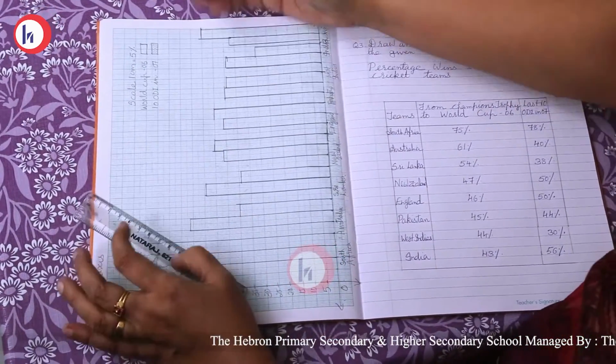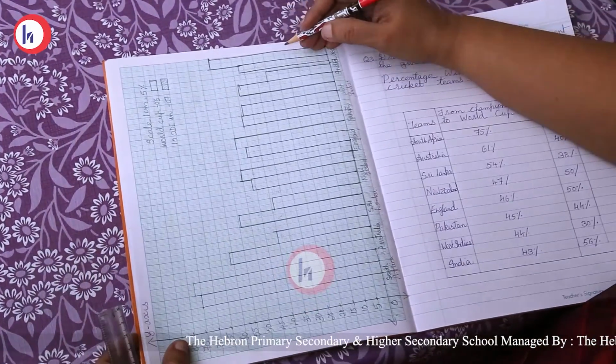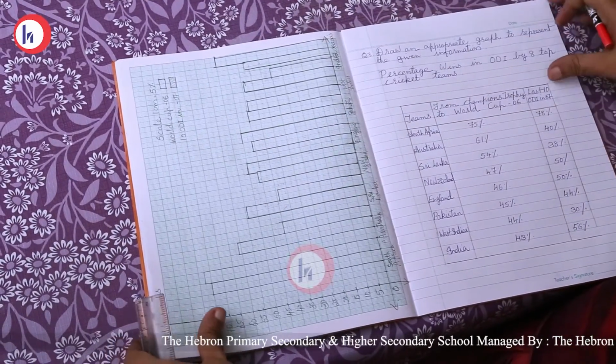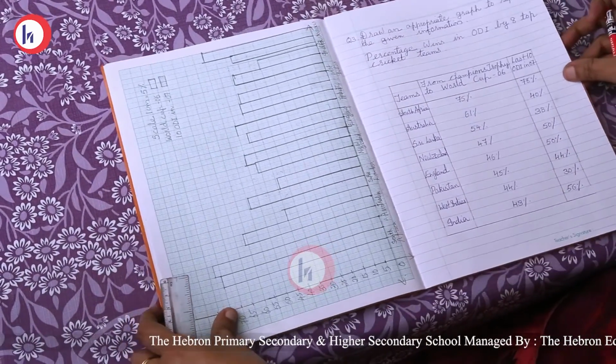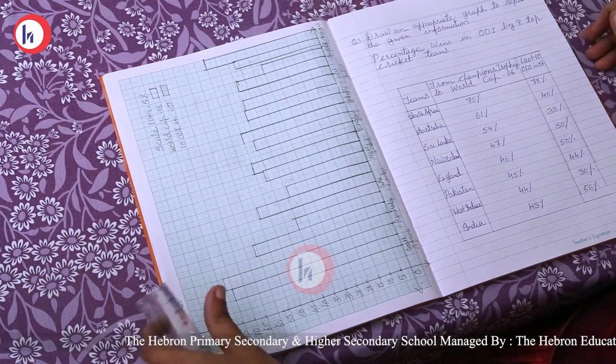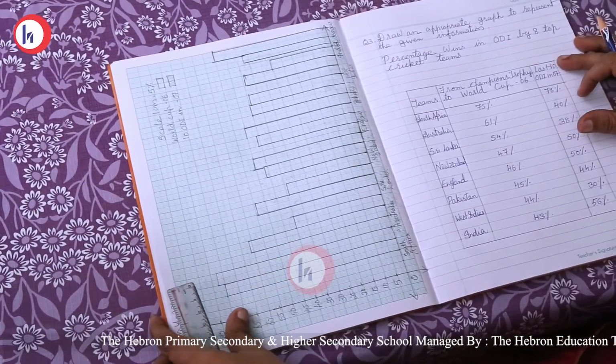Here a little space is left out. It was not coming, but we need to see how much height, that means how many runs they have scored. That is the main thing we have to understand from this graph. So this is the histogram. We can show the given information this way. Okay, thank you.